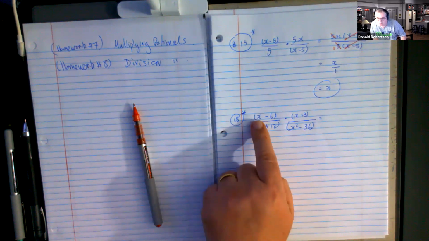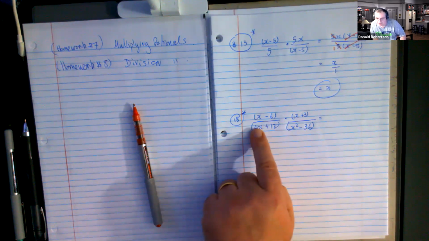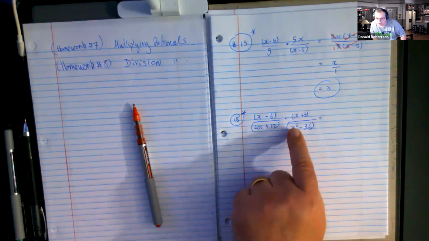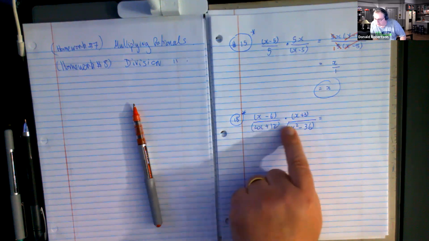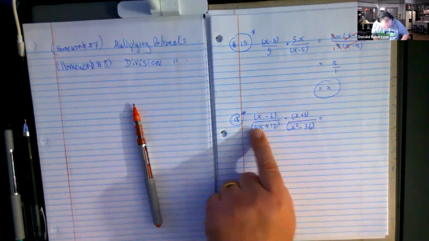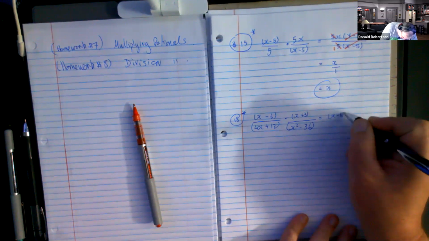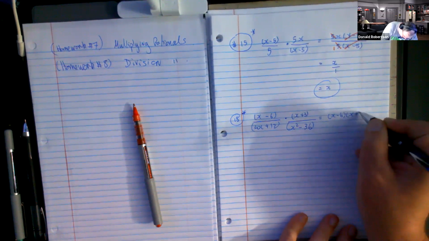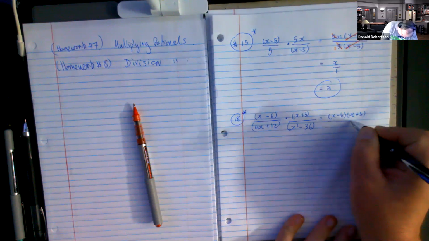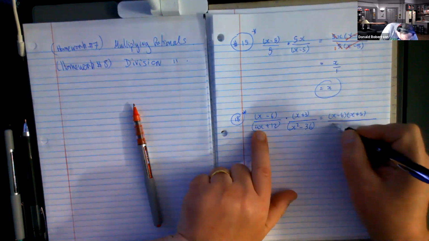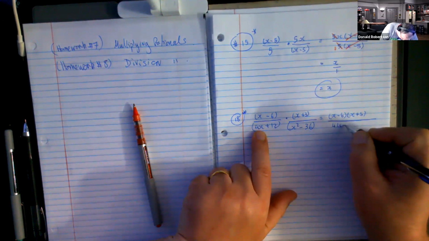When I look at some of these terms, especially the ones on the bottom, do you see that you could do a little bit of factoring? So I'm going to go (x minus 6)(x plus 3), and then I'm going to pull out a 4 and get an (x plus 3).